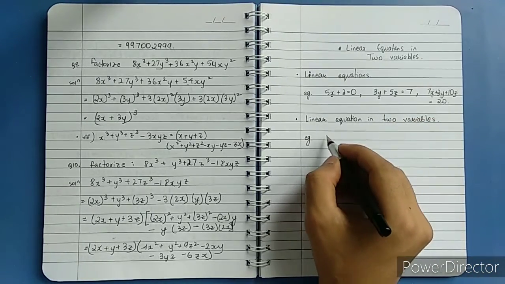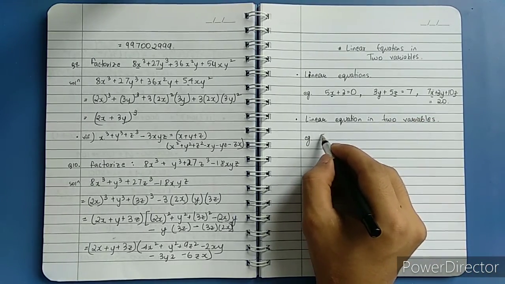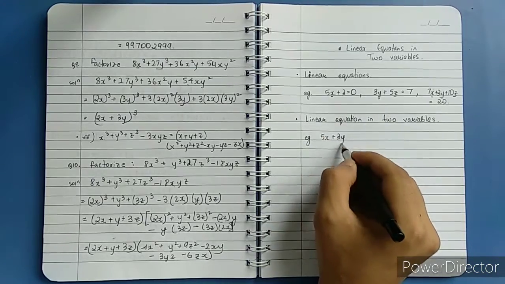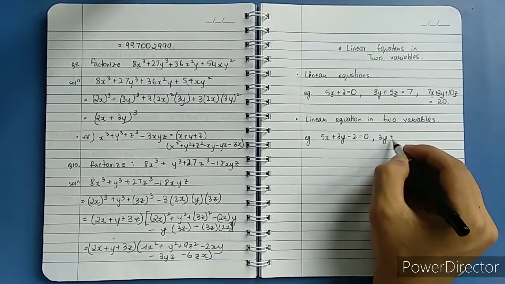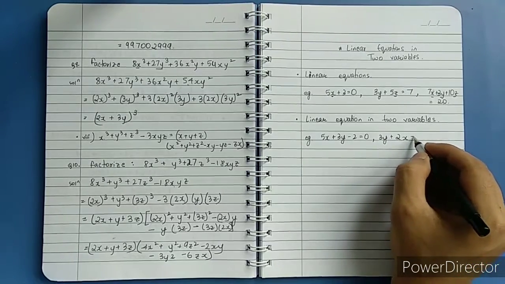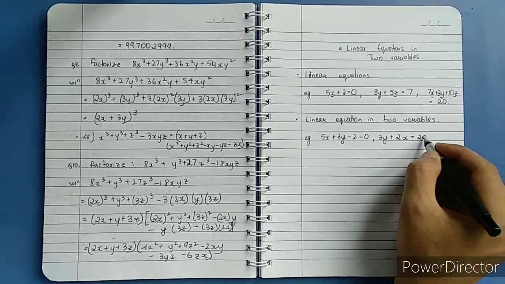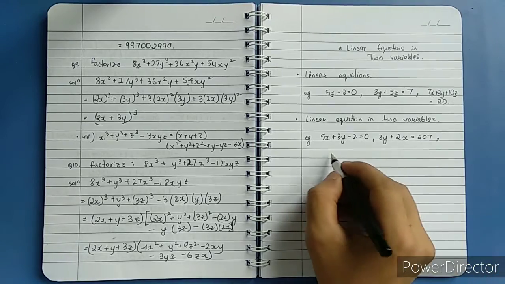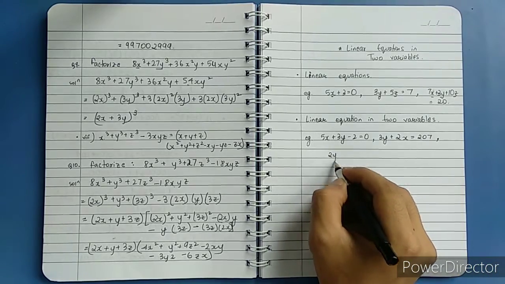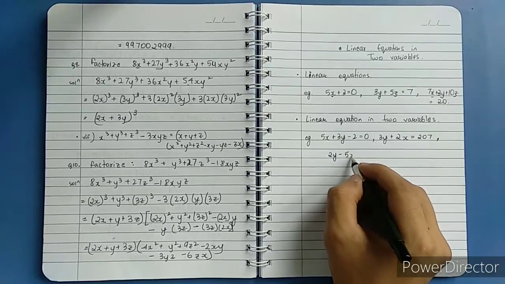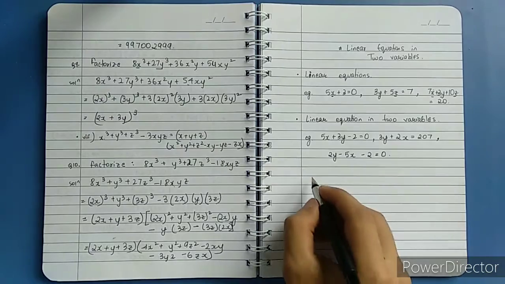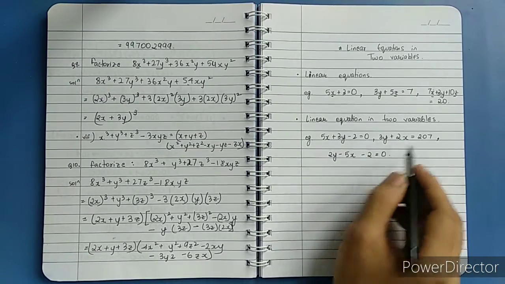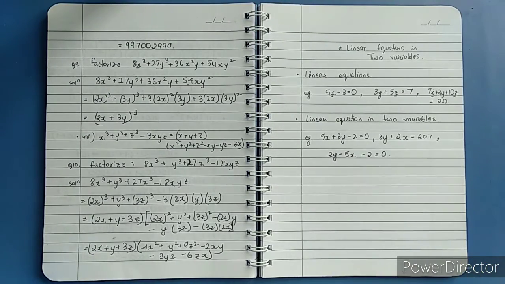So we take examples like 5x plus 3y minus 2 equals 0, 3y plus 2x equals 207, 2y minus 5x minus 2 equals 0. So these are all linear equations and all of them have two variables. So these are linear equations in two variables.